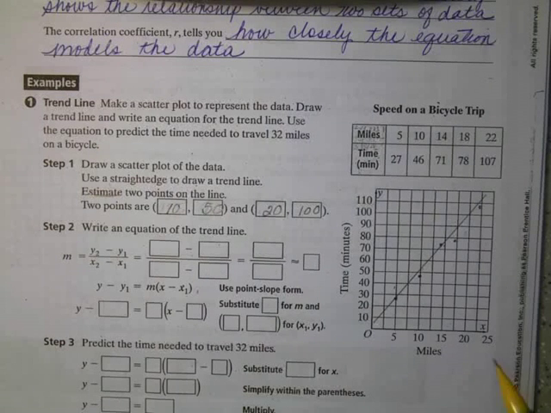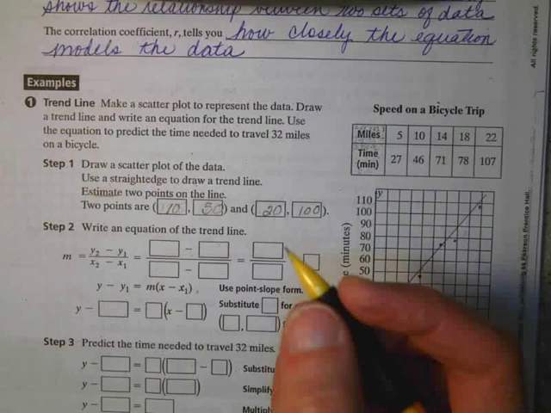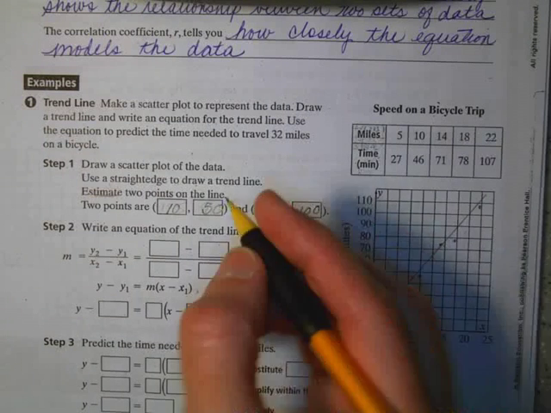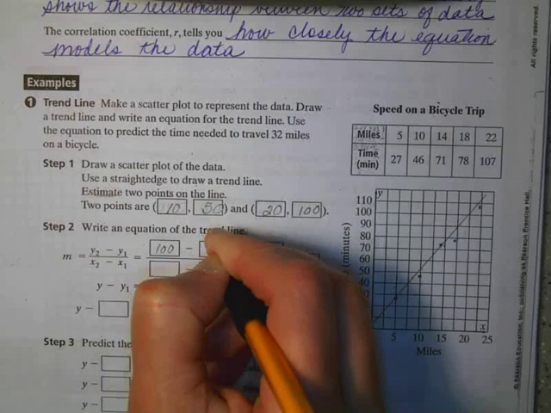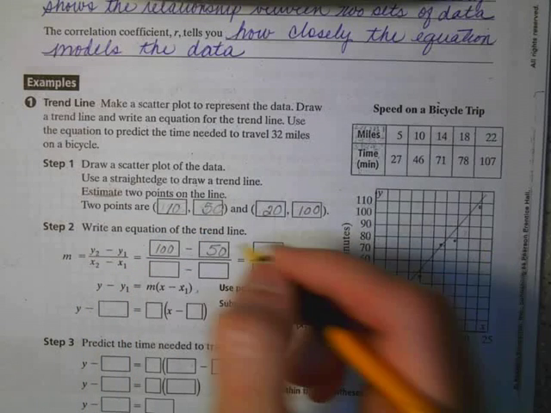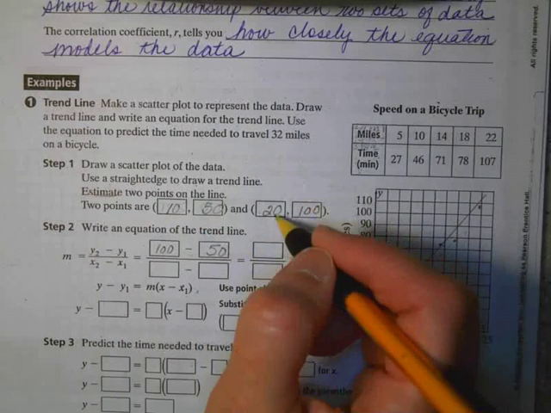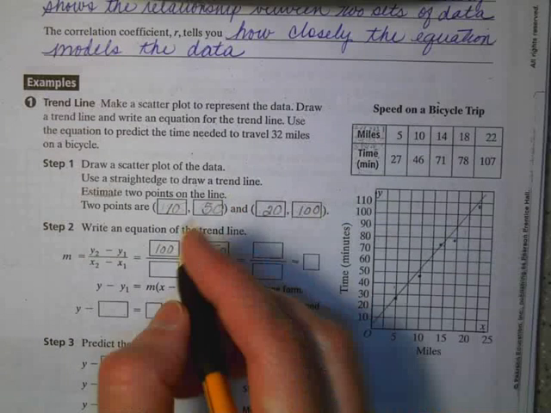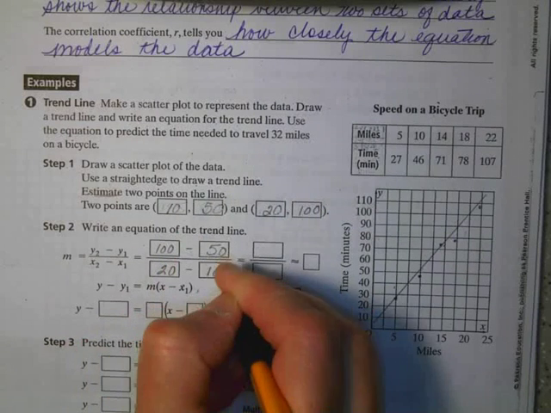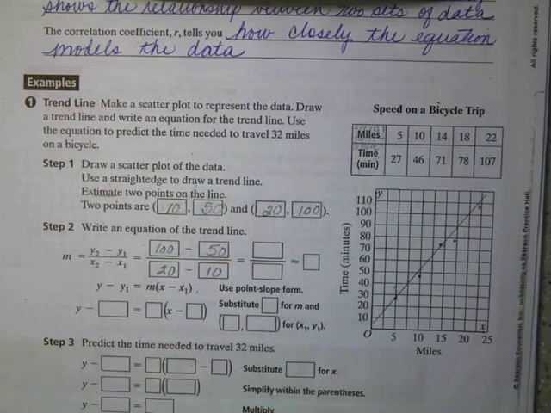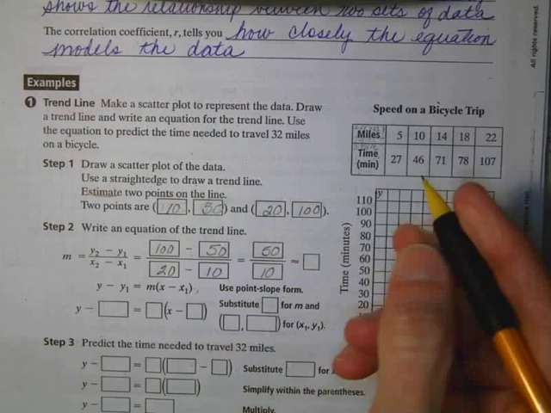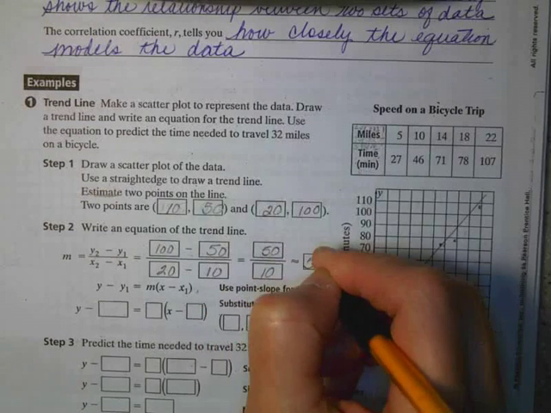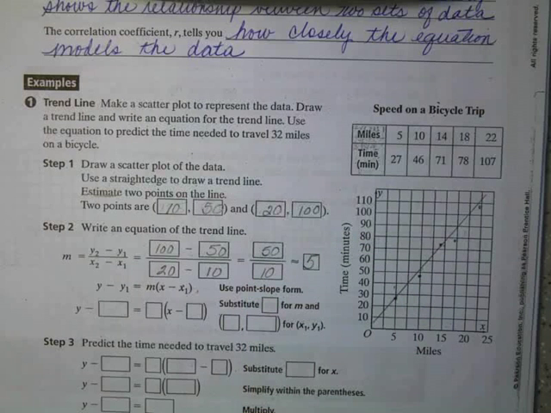Okay, so now what I'll do is write an equation of the trend line. So I'm going to find the slope. I'm going to do 100 minus 50, y sub 2 minus y sub 1, excuse me, over 20 minus 10, the difference in x's. That's going to give me 50 over 10, or a slope of approximately 5.